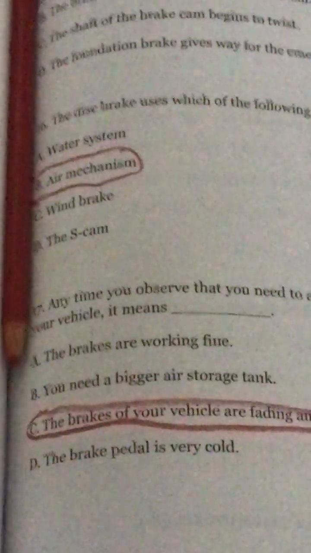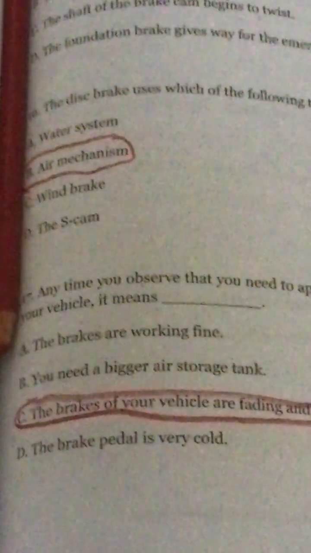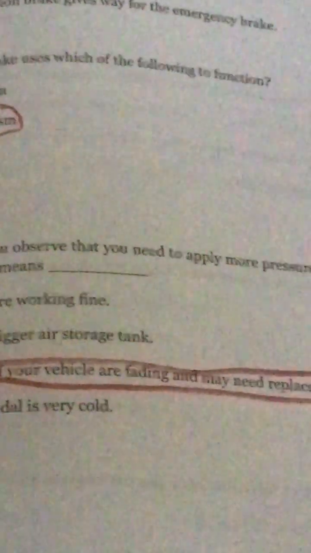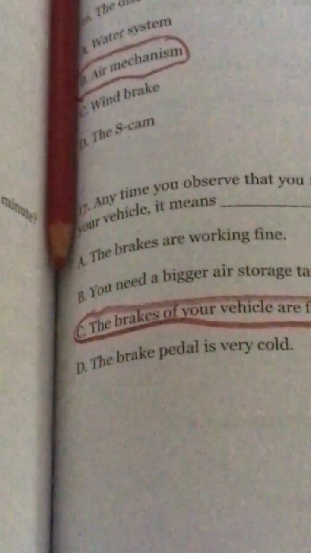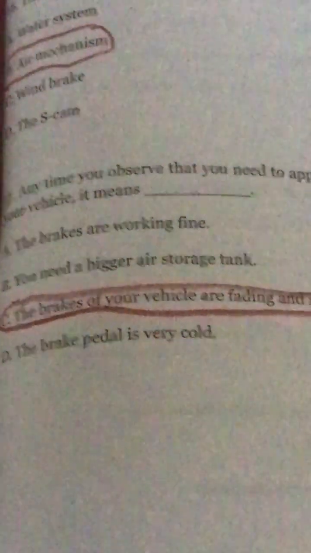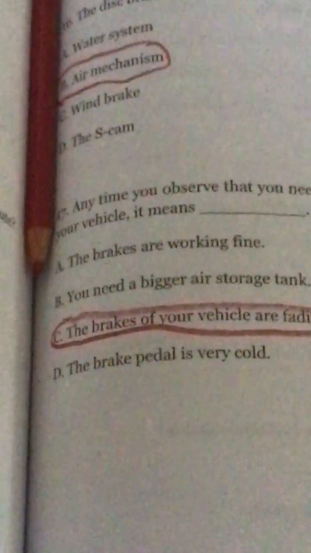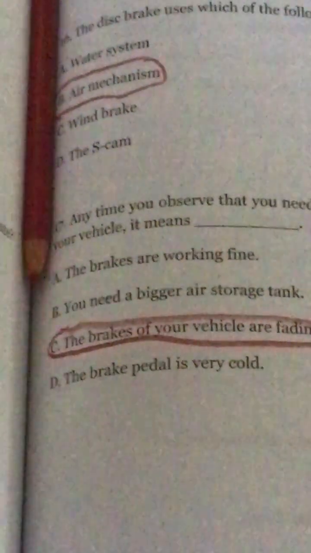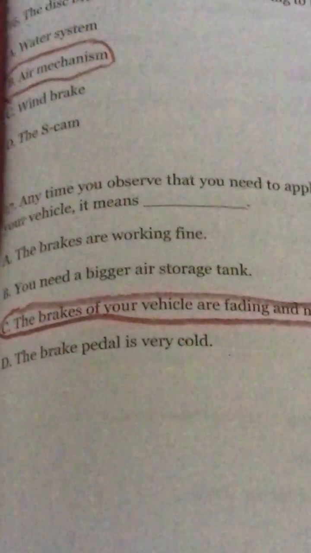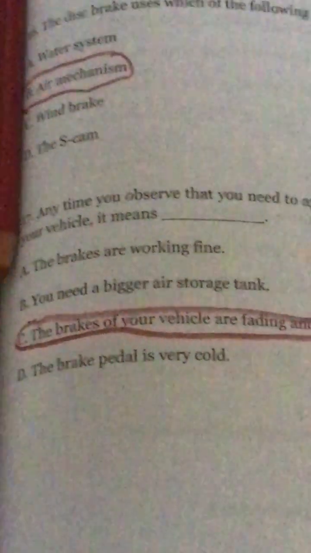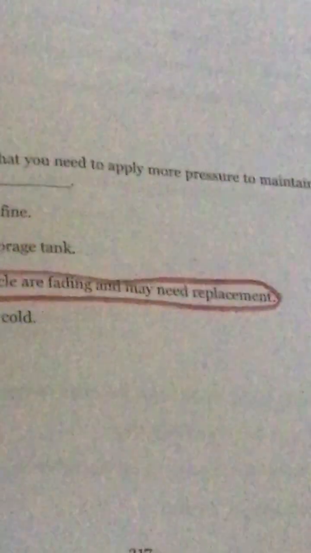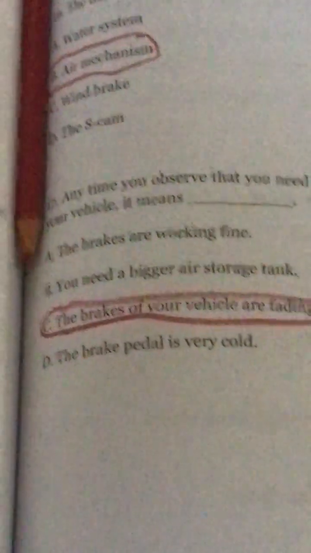Number 17. Anytime you observe that you need to apply more pressure to maintain the speed of your vehicle, it means blank. A. The brakes are working fine. B. You need a bigger air storage tank. C. The brakes of your vehicle are fading and may need replacement. Or D. The brake pedal is very cold.